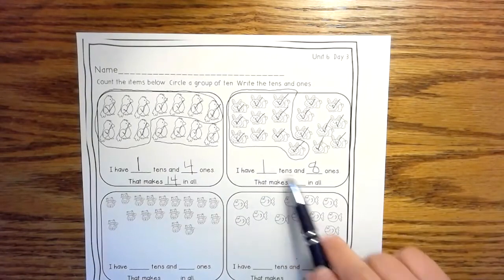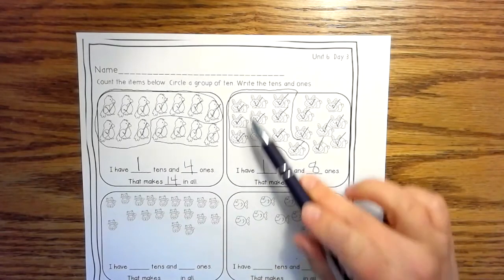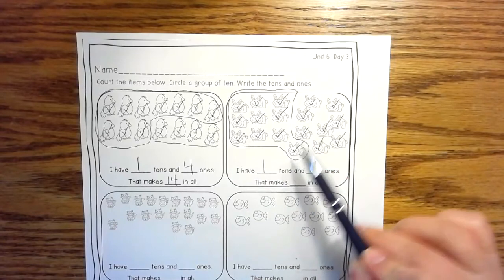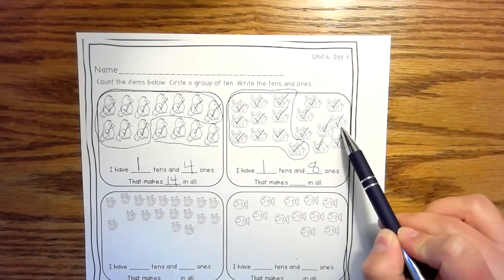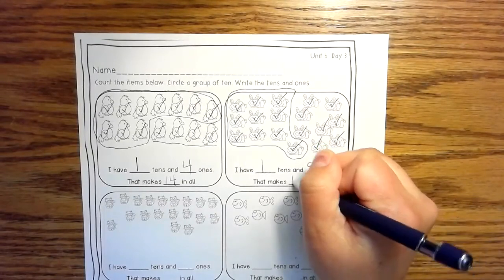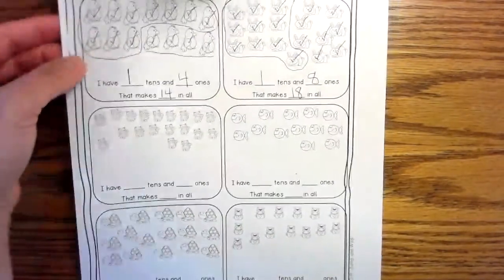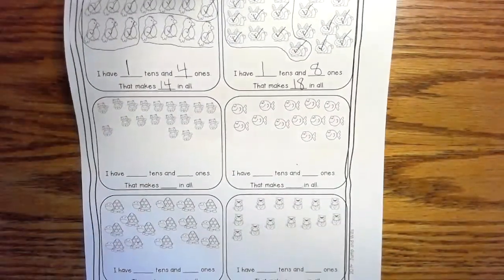Or I could put the 1 and the 8 together. Or I can count on. I know that this is 10. 11, 12, 13, 14, 15, 16, 17, 18. 18.